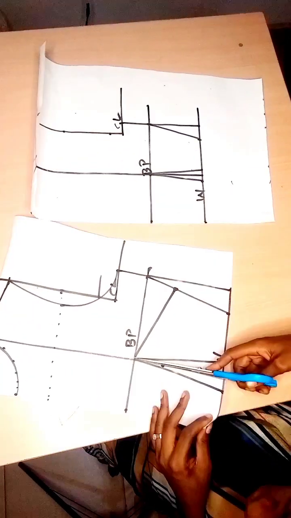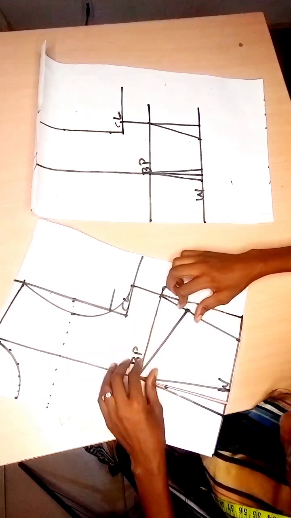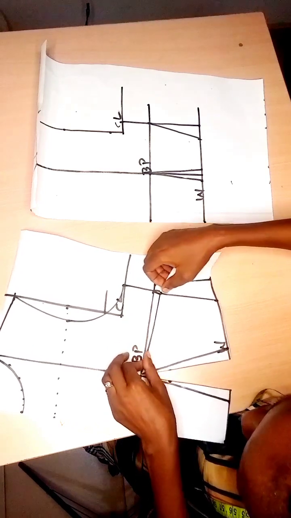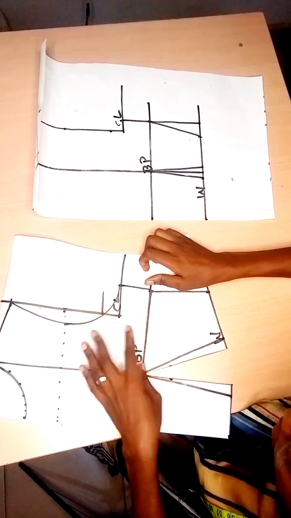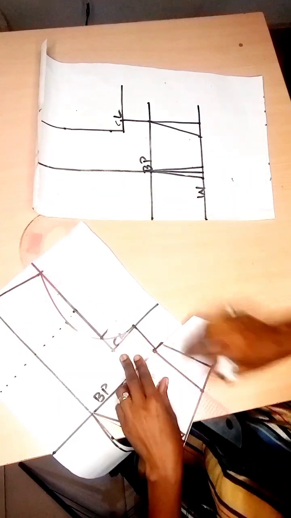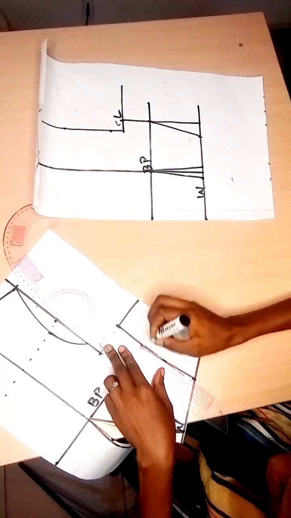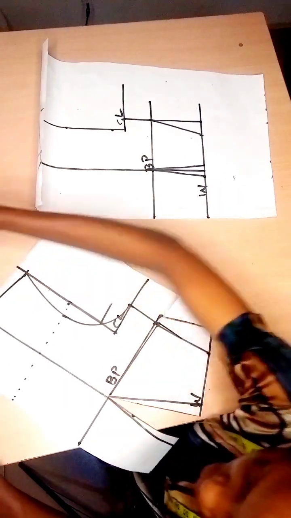So before you close one dart, you must open one dart. Our method of closing still remains the same. If you can see, our line is not straight, so I'll straighten it. I'll be using our selective.